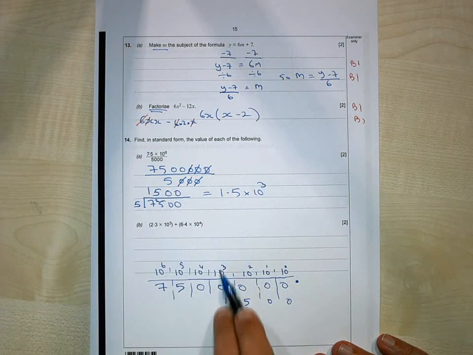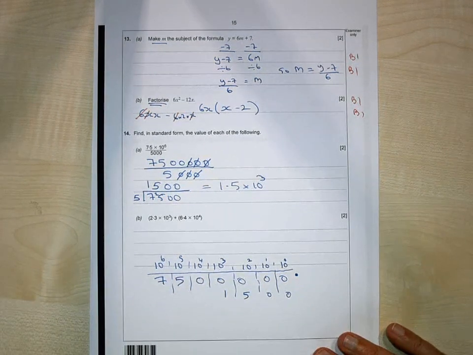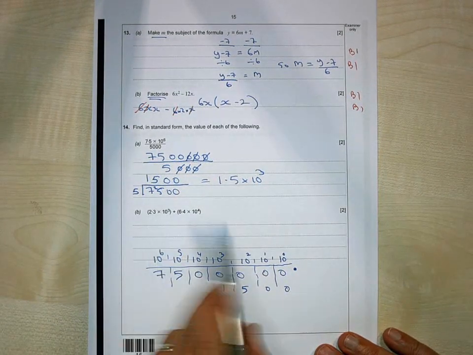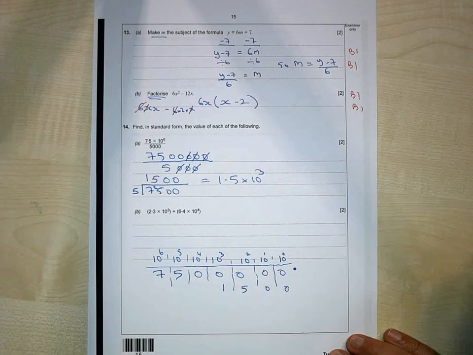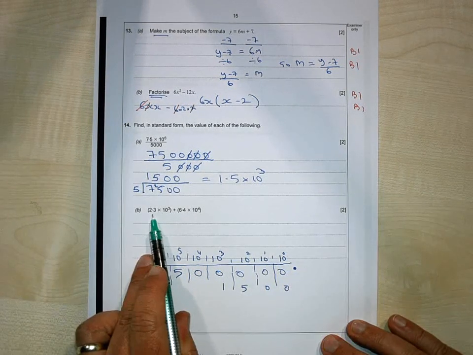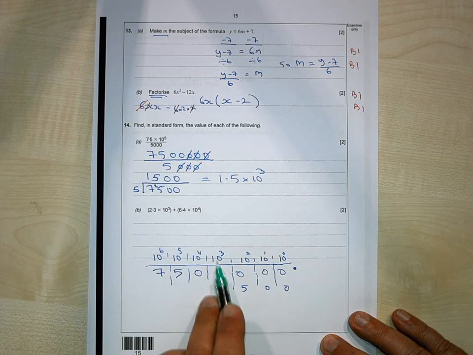Because the 1 is in the times 10 to the 3 column. And we can do the same thing with part B. So with part B, I just go to a different colour. I've got 2.3 times 10 to the 3. So the 2 is going in the 10 to the 3 column.